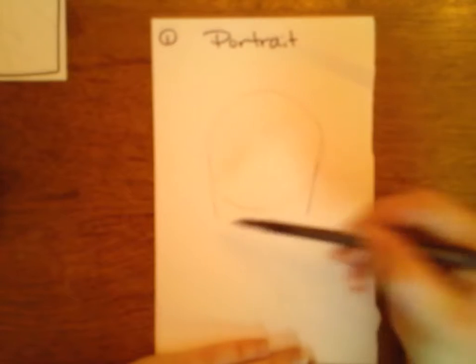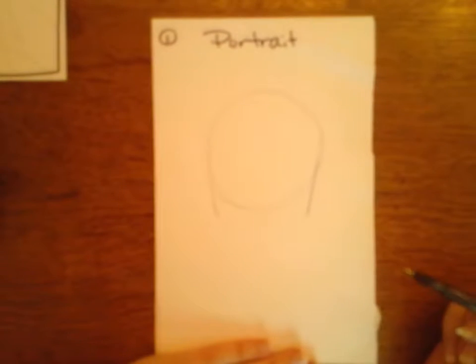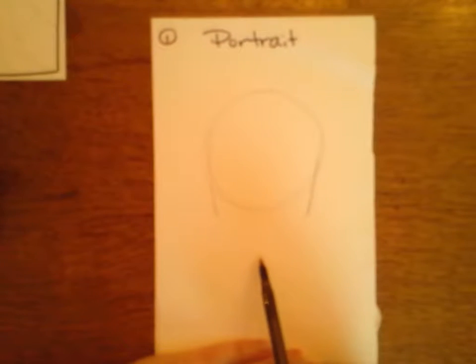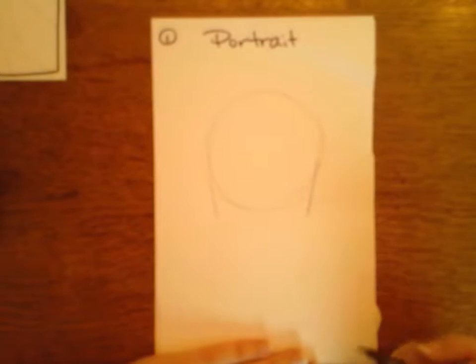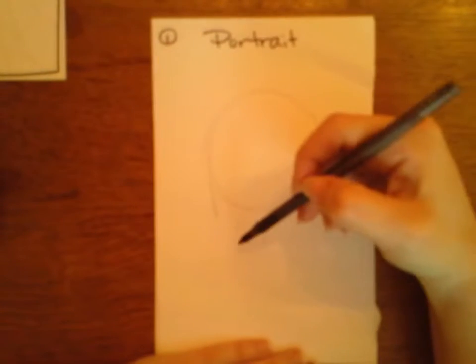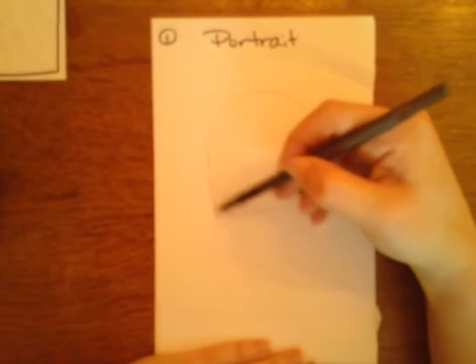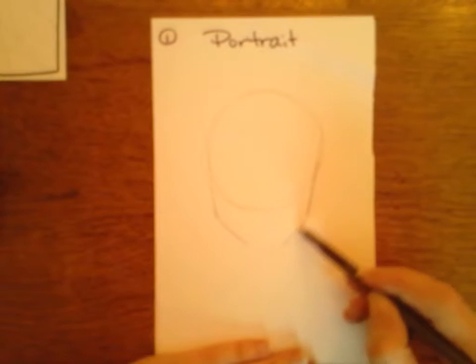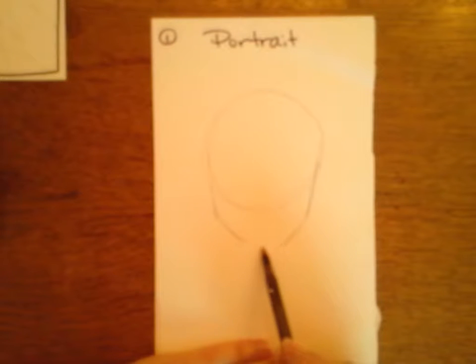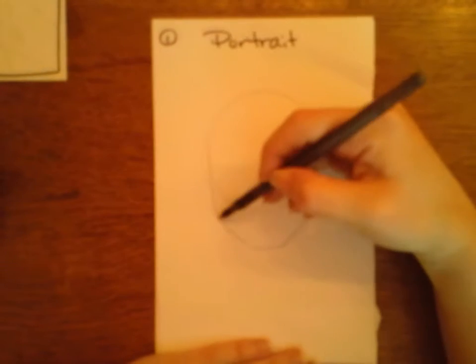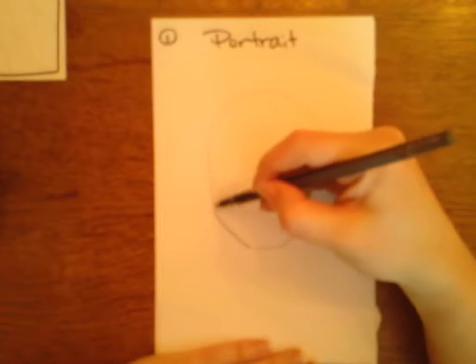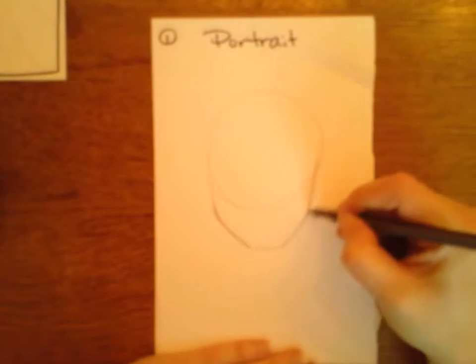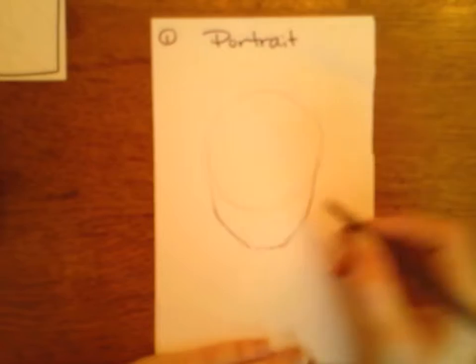They slightly turn in. Then you do almost an upside down trapezoid. If you think about math, they're a little bit curved. And then in the center, generally a flat shape right in here. Smooth them on out. This will be the bottom jaw of your person.